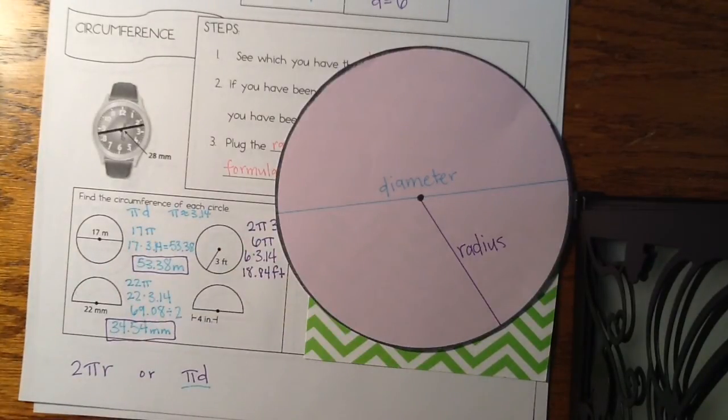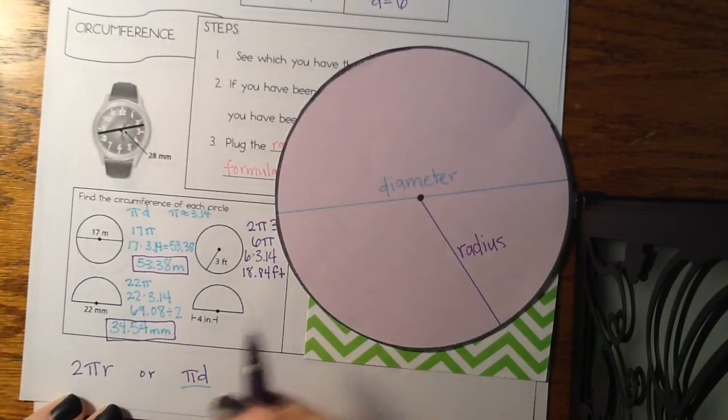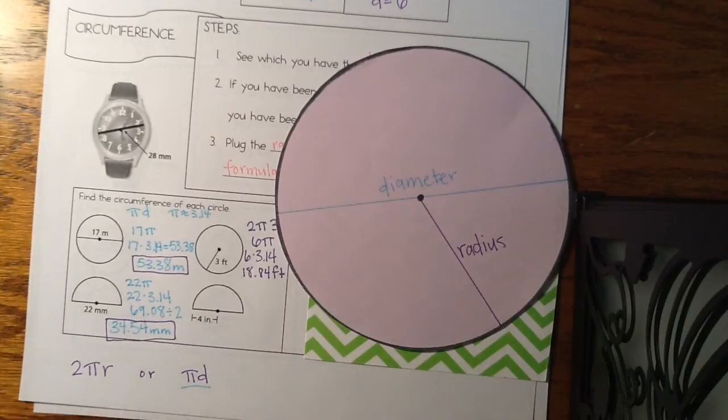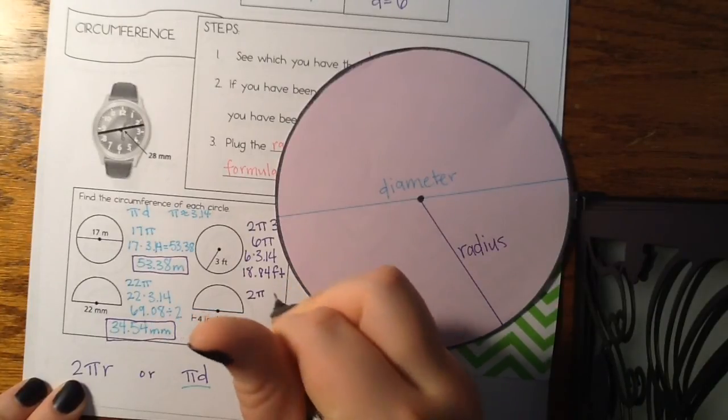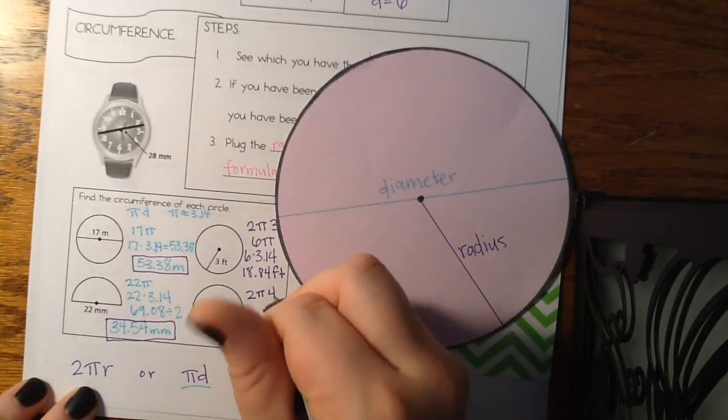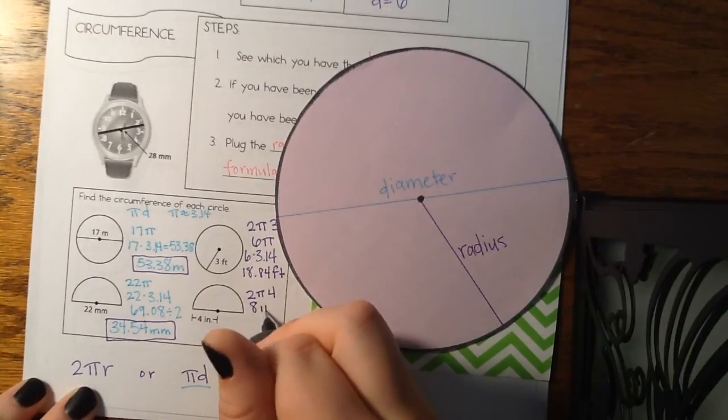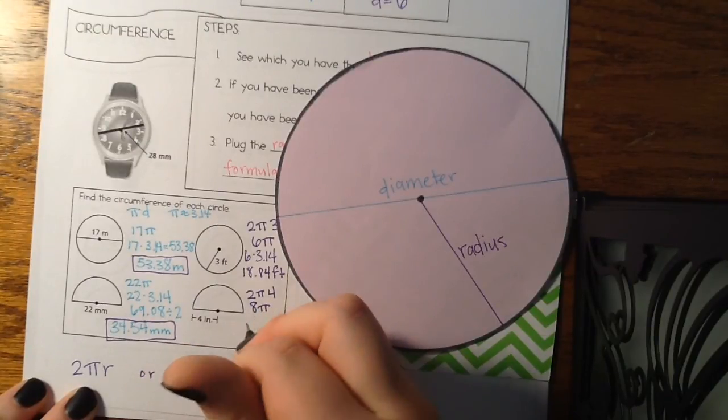Okay. So we're going to do it again with this half. A half circle is called a semicircle, just so you guys know. So we're going to use the 2 pi r formula. We'll do 2 pi, and the radius is 4. So that gives us 8 pi. Then we're going to substitute pi for 3.14.